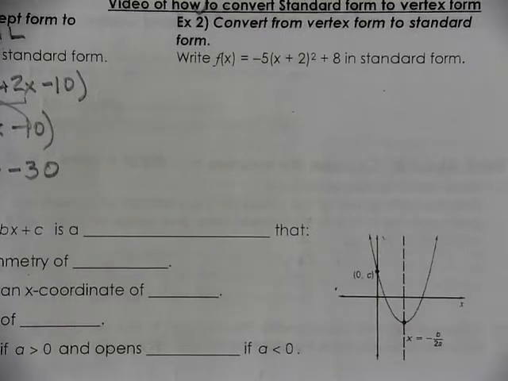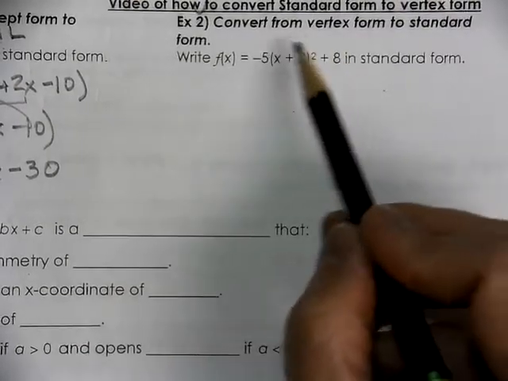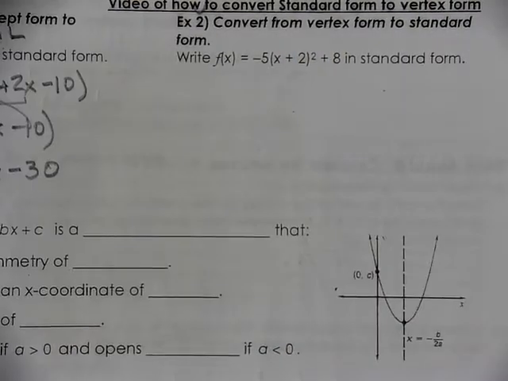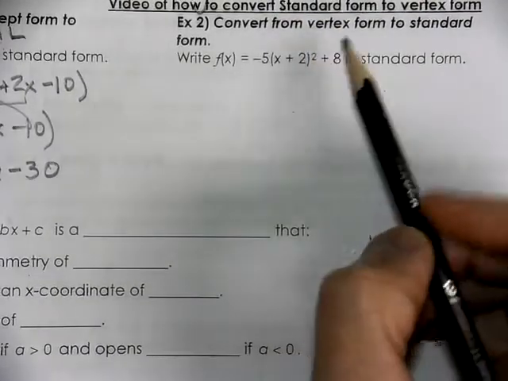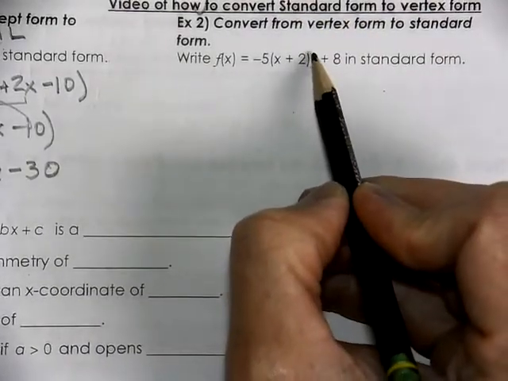So we're going to come over here looking at vertex form, and we're going to convert this to standard form. So think about what you would do here. There are some errors that happen in this format. When we look at our standard form, or this isn't standard form, this is vertex form, we want to make it standard form.